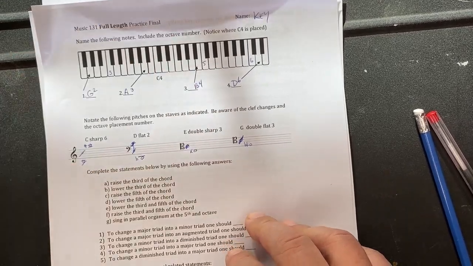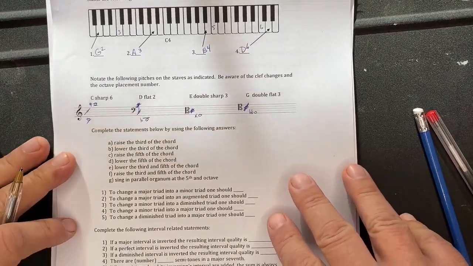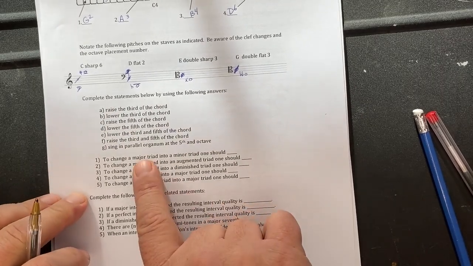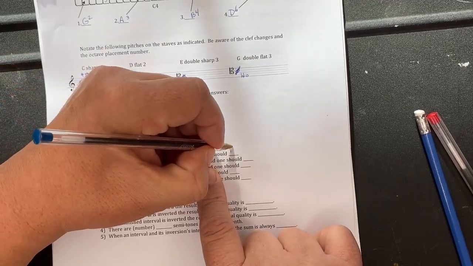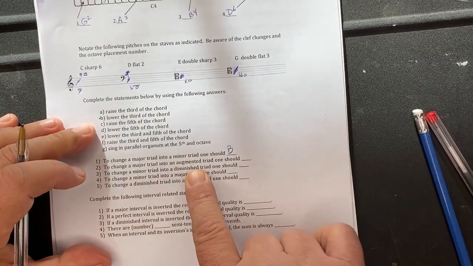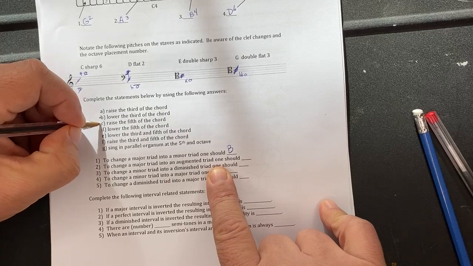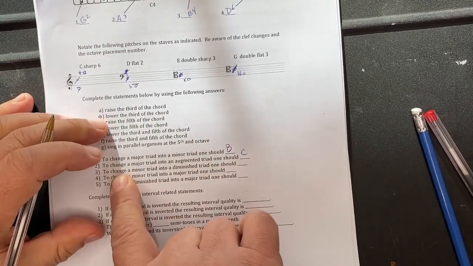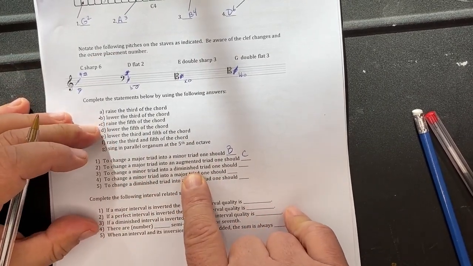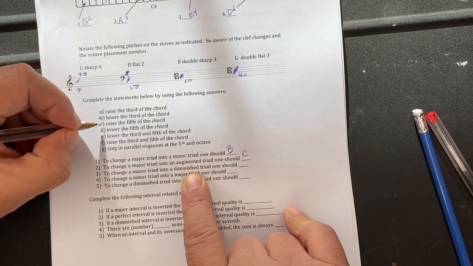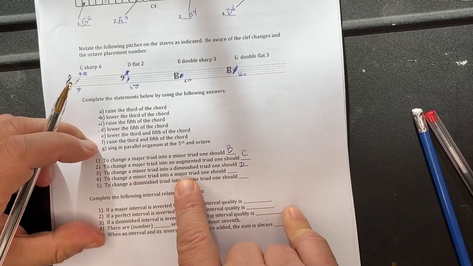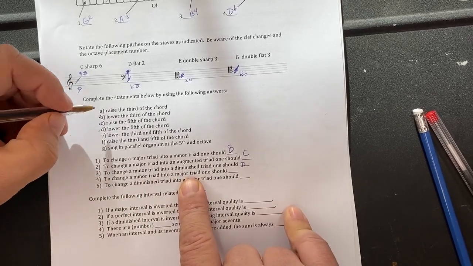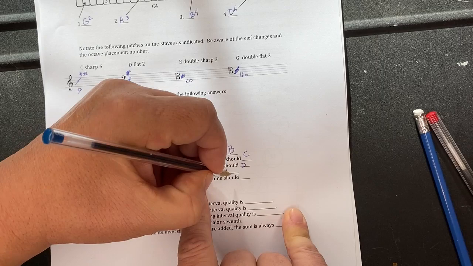Okay, moving on. This is just anatomy stuff. So if I want to change a major triad into a minor triad, I lower the 3rd. That's that one right there. So the answer is B. If I want to change a major triad into an augmented triad, I got to raise the 5th. So C. If I want to change a minor triad into a diminished triad, I got to lower the 5th. There's lower the 5th. D. Right there. If I want to change a minor triad into a major triad, I have to raise the 5th, or sorry, the 3rd, which is right there.